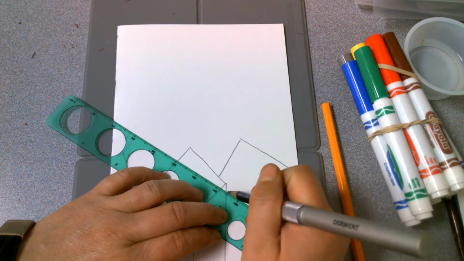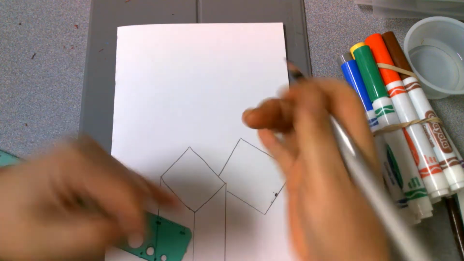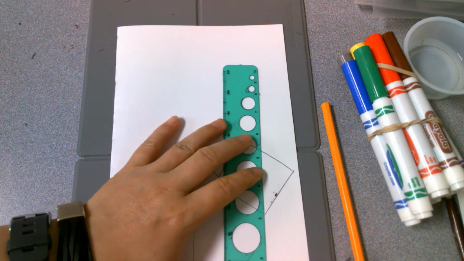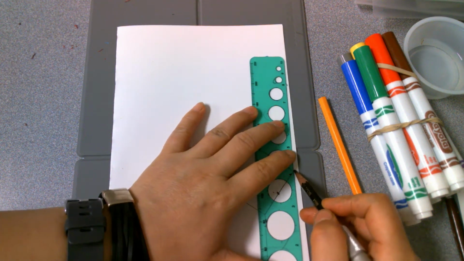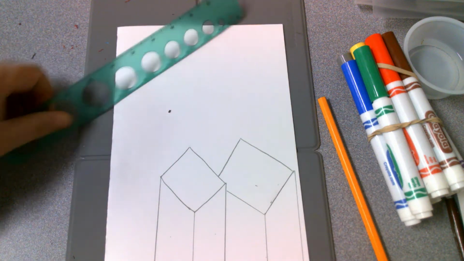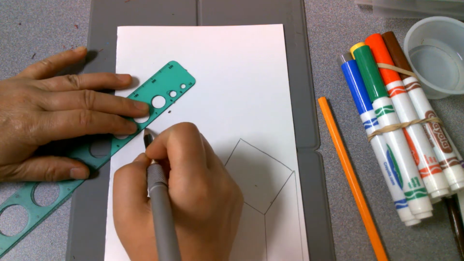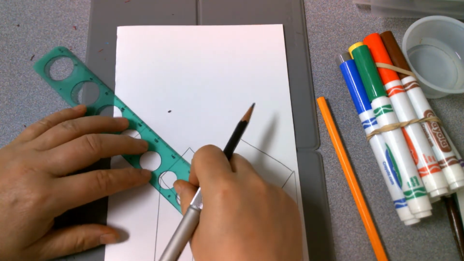When you add your lines, they have to be parallel to your diamond's lines. And then I'm going to add a straight line. I'm going to add one more half building. This one is slightly taller.